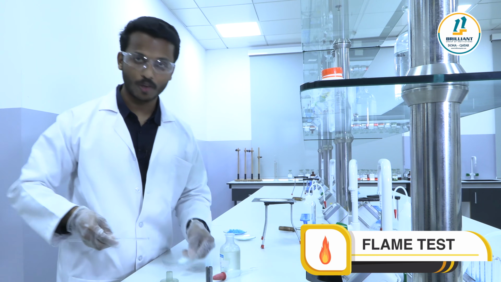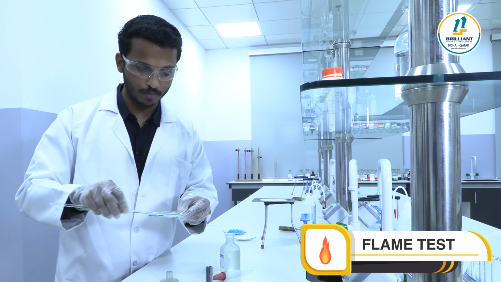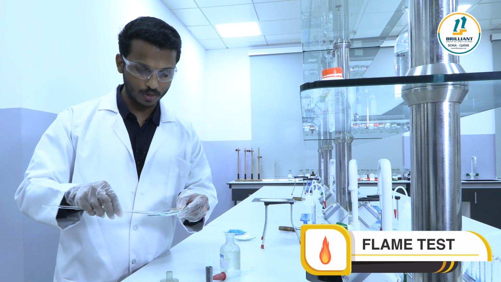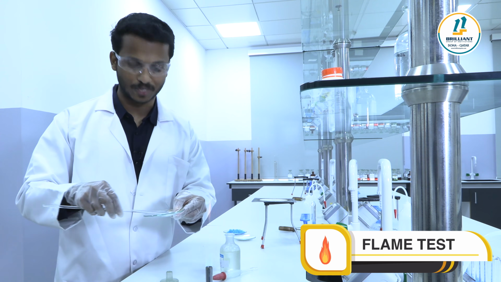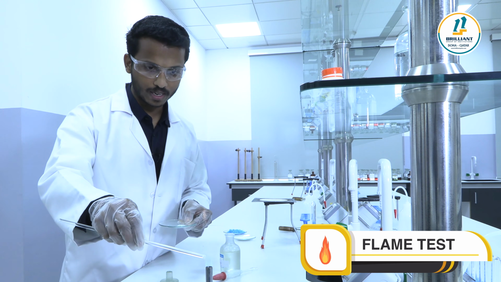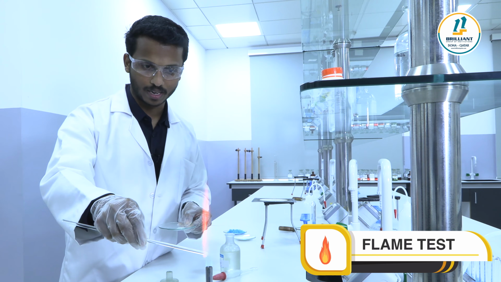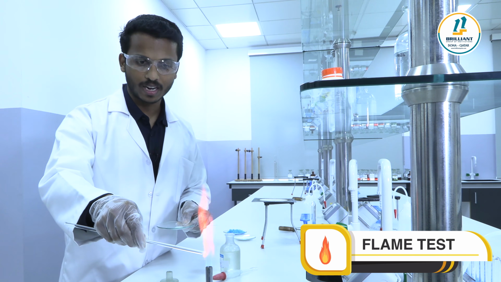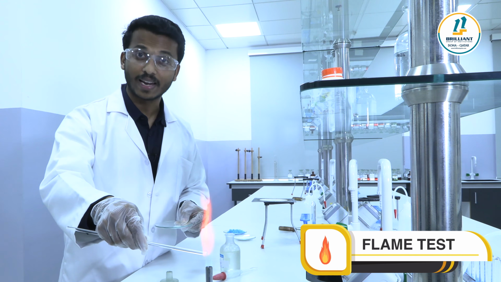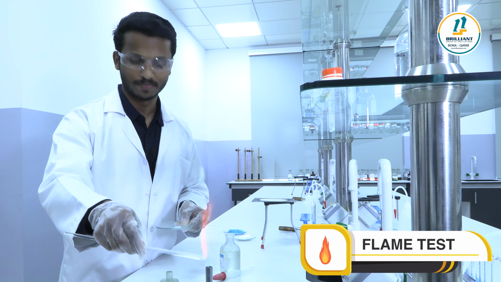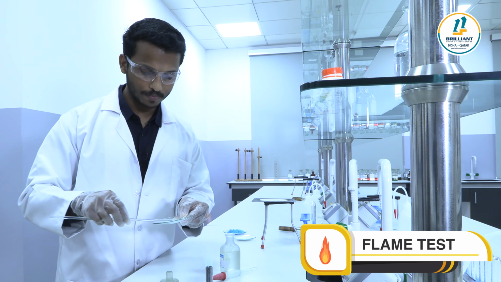Carefully listen, all of you. See the color change of the flame. What is the color you can observe? Very carefully try to observe. You can see that a brick red color is generated. Brick red color, right? This brick red color indicates that it may contain calcium as a cation. Once again, I am showing that.